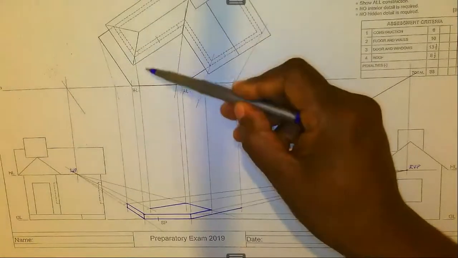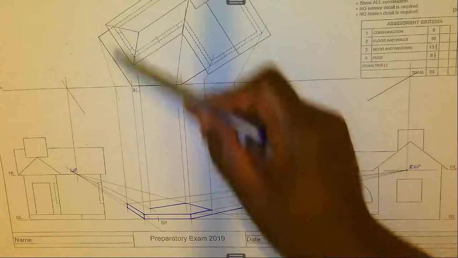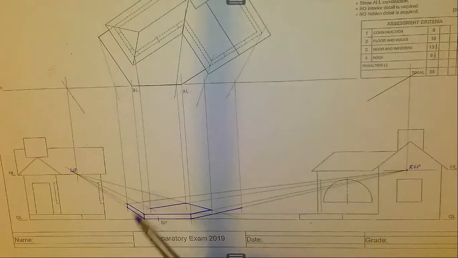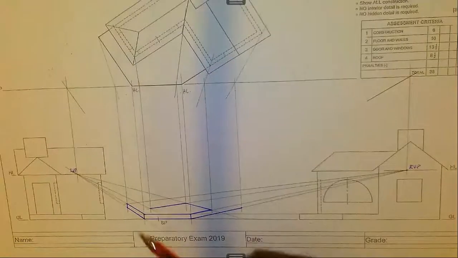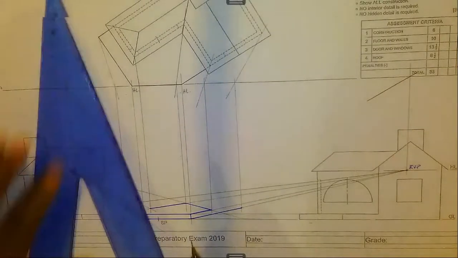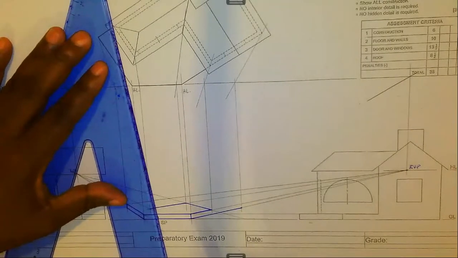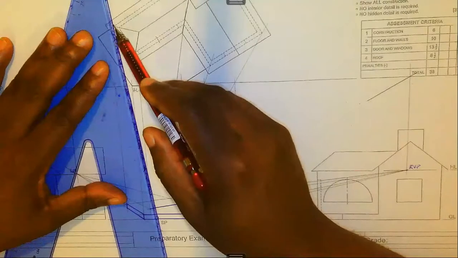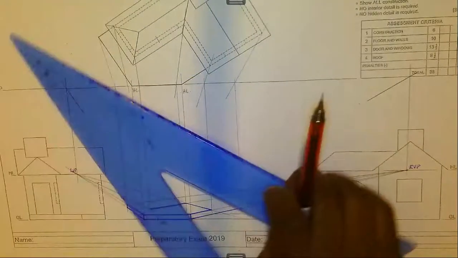What we can also define is this vertical line. Right, so from here to there. Now, to just verify whether our constructions are correct, you need that understanding. Right, so if we get hold of this point, it should give us that. So let's look at this. Connect with the SP, then we take it down.